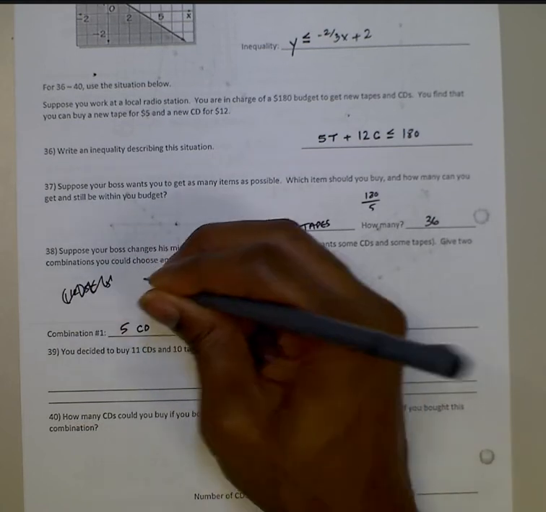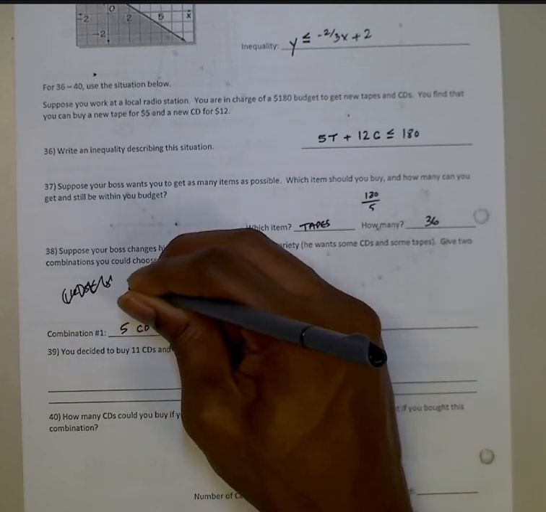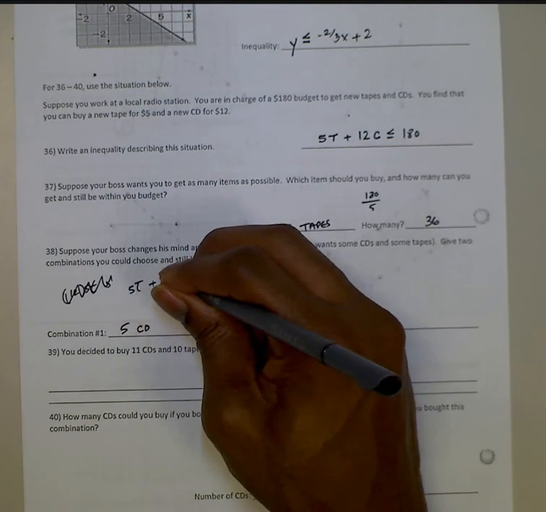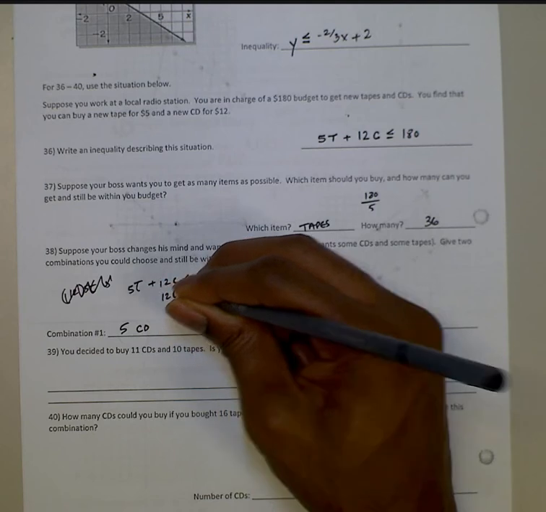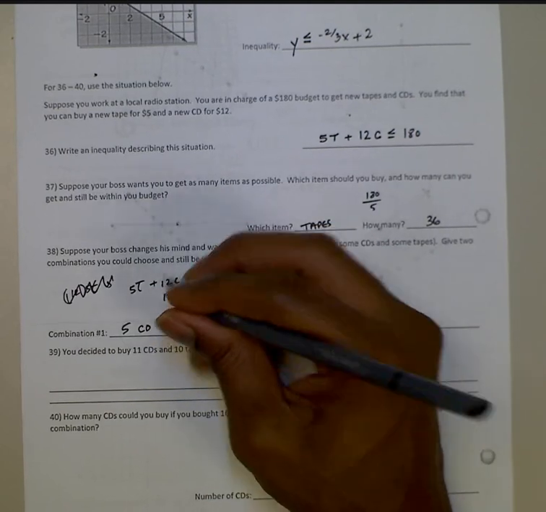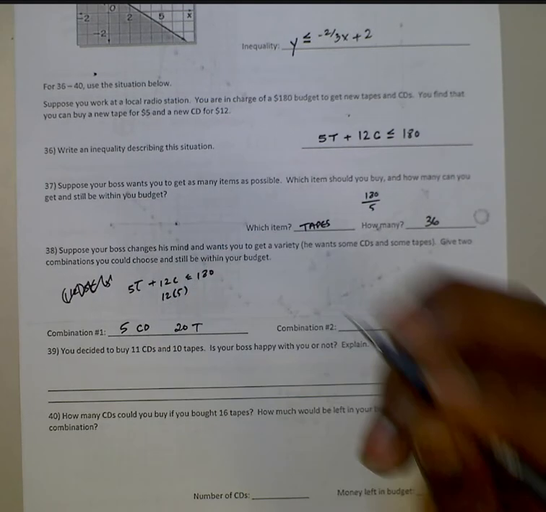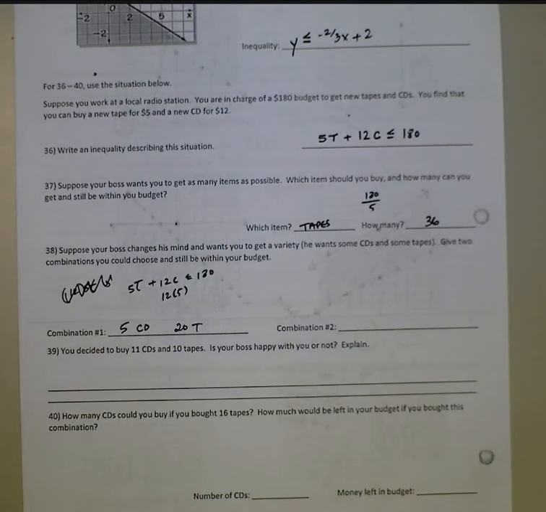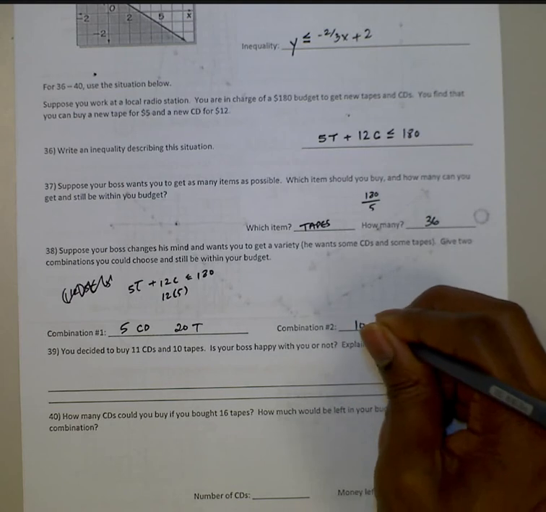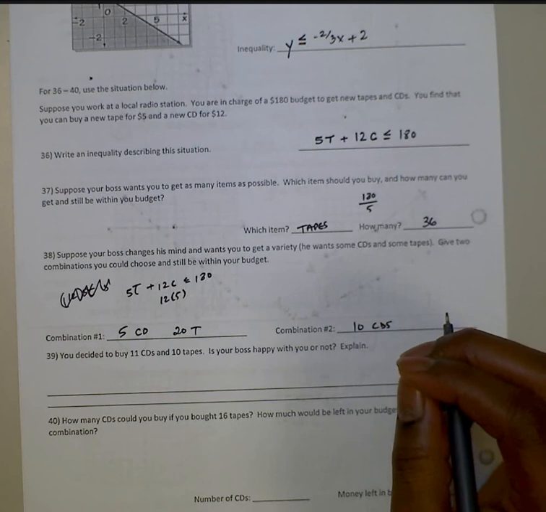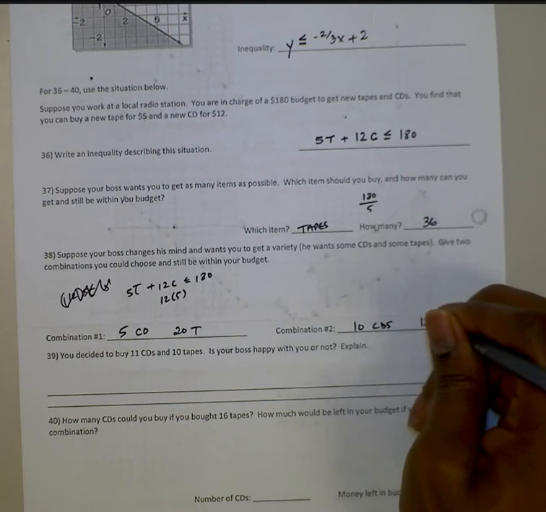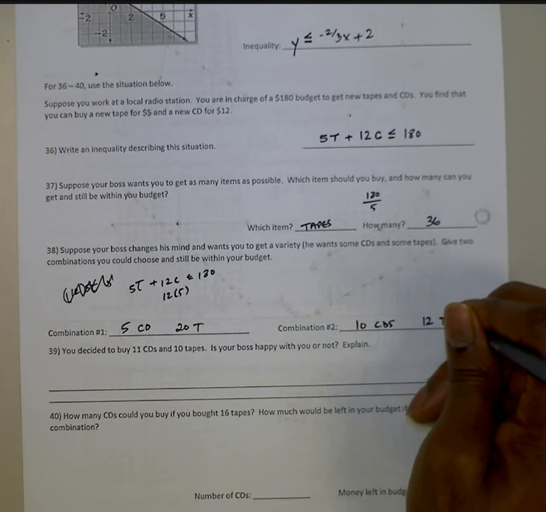So, looking at our equation, 5t plus 12c needs to be less than or equal to 180. So if we bought 5 CDs, that would be $60. We'd have $120 left. Let's say we bought 20 tapes. And we'd have $20 left just in case there's something we missed later. Alright, a bunch of different things we could have done. We could do 10 CDs, which would have been $120. And then we've got $60 left, so that's 12 tapes if we want to spend all the money.